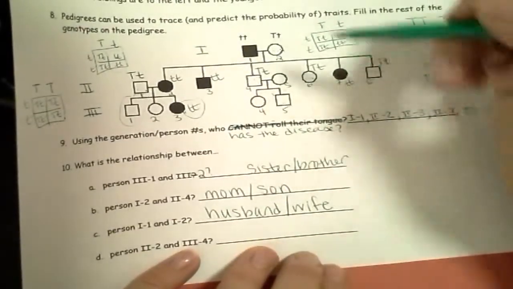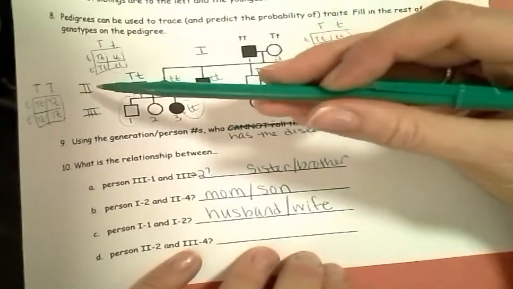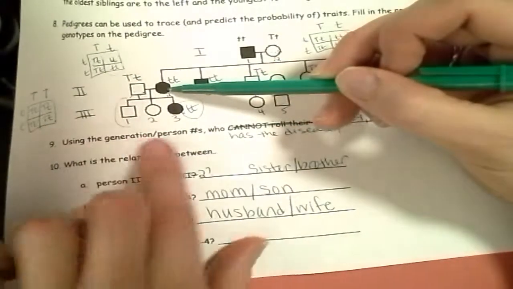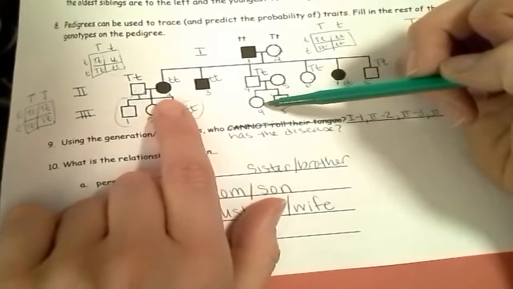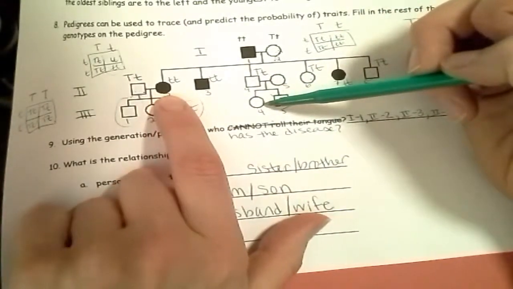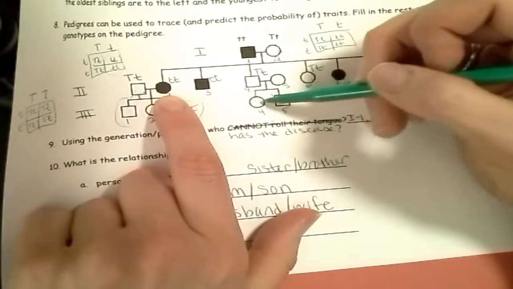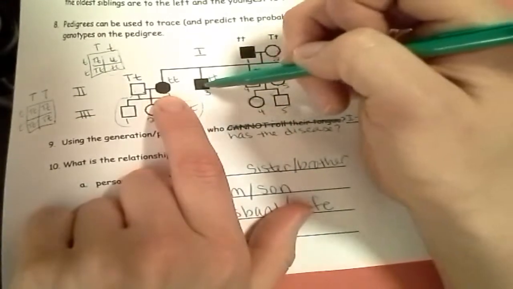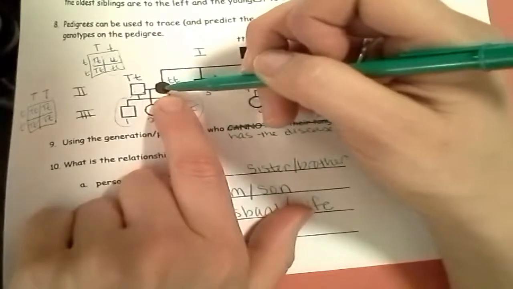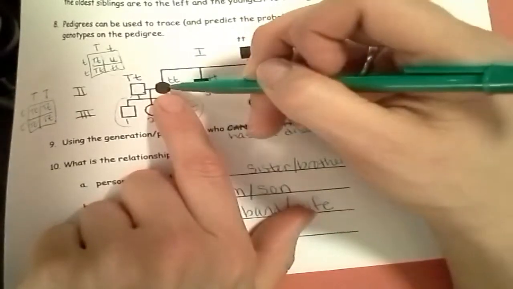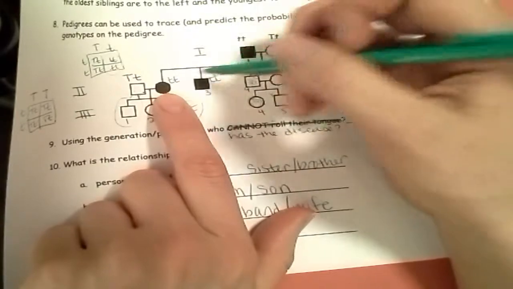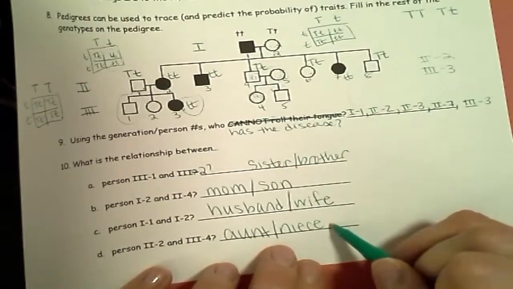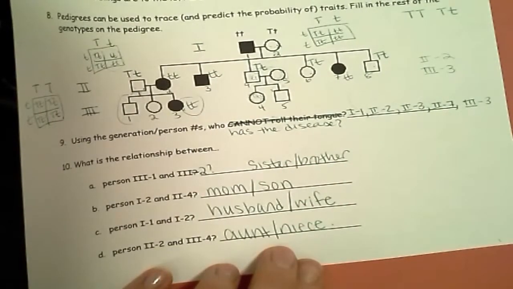And then last one, person 1, 2, person 2, 2, here's generation 2, person 2, and 3, 4. This one's a little tricky. What I like to do is put myself in this person's place. So let's say this is me, female, okay? These would be my parents. This would be my parents' brother, so it's my dad, my dad's brother, my dad's sister. So my dad's sister would be my aunt. So this would be aunt to niece. You need to be able to interpret these things from a pedigree.